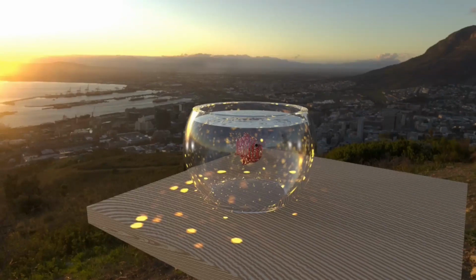So as you can see, we can do a lot of fantastic things with our workbench.